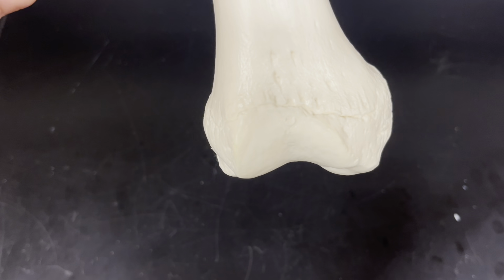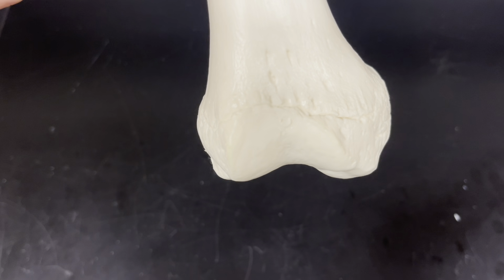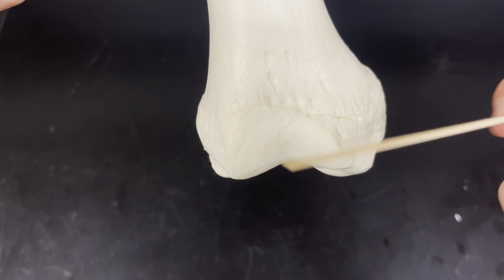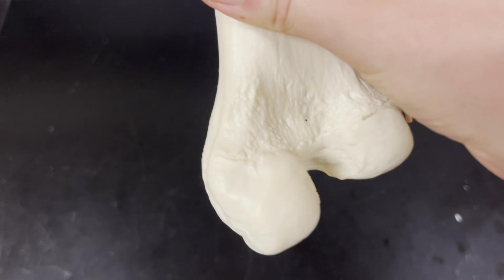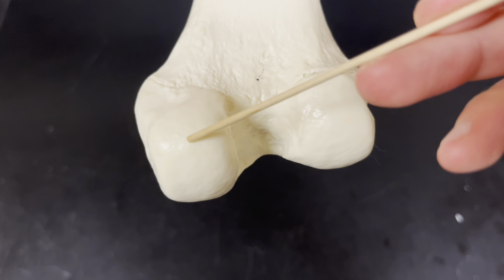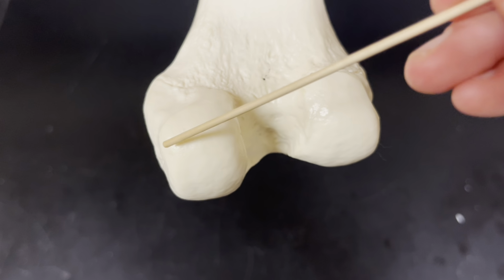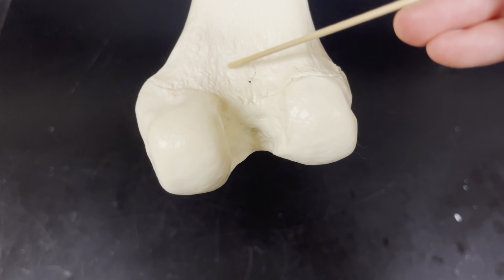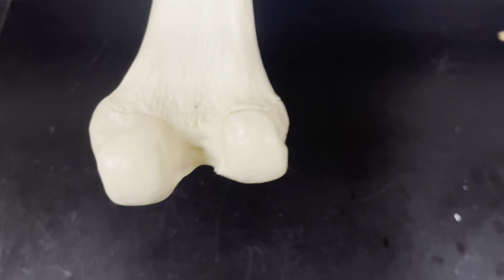Now the patella is more commonly known as our kneecap, and so that tells us this is probably going to be the anterior side of this femur. Flipping it around, we can see that this is going to be the medial condyle. This is going to be the lateral condyle, and this is going to be the popliteal surface.